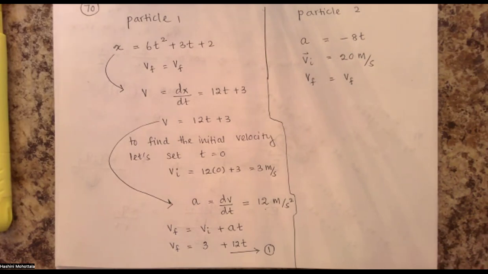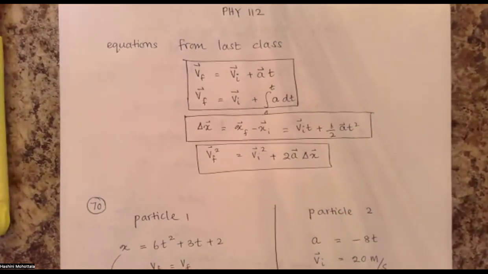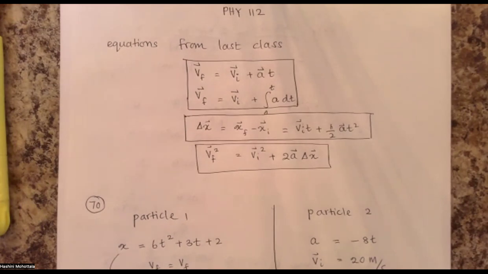Now this is particle 1. Now I am looking at particle 2. Particle 2 has a variable acceleration and initial velocity. Now what do I do there? Which equation do I pick to find the final velocity? I can show you the equations one more time. These are the equations. Which one do I pick if I have the initial velocity and a variable acceleration?